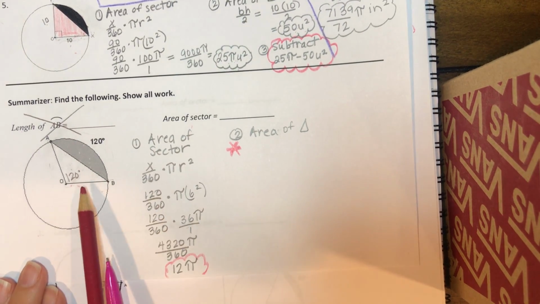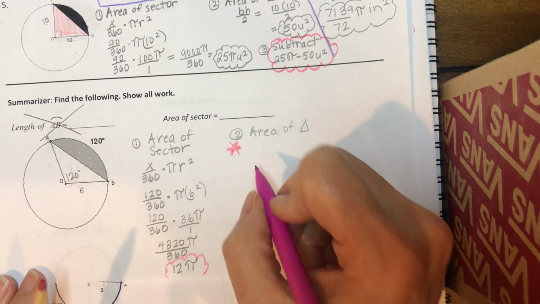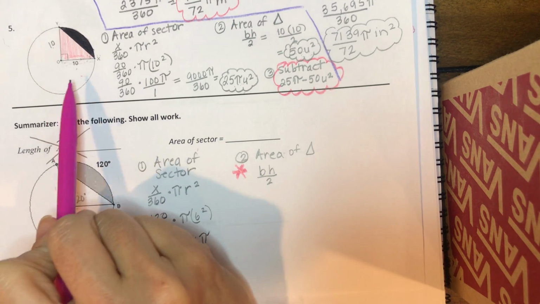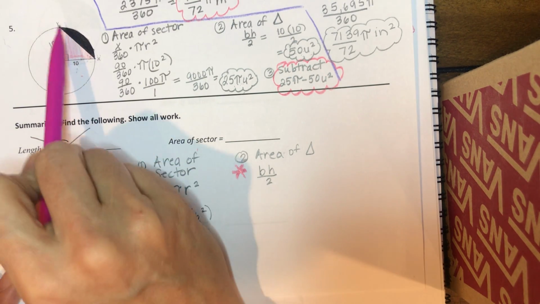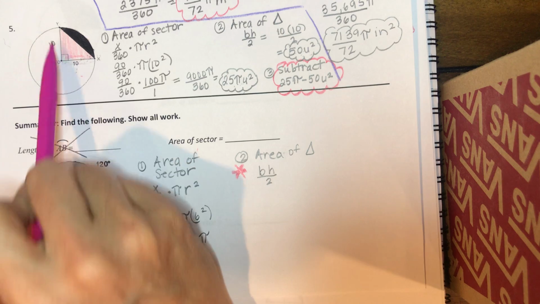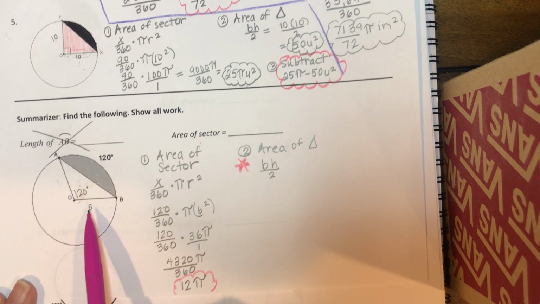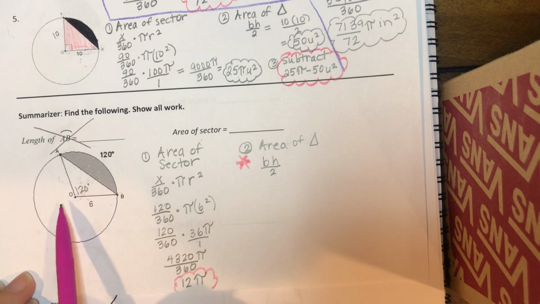All right, for area of a triangle, we know that it's base times height divided by 2. The reason this was nice and easy is because it was a right triangle, and that meant this was our base and this is our height. Remember, your base and height have to be perpendicular. If we look at this triangle, we do not have anything that's perpendicular given to us.